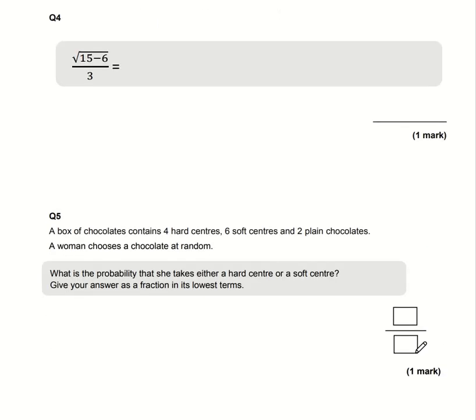Question number 4, the square root of 15 minus 6, divided by 3. Okay, so this is a question all about BIDMAS. There are no brackets, but we do have powers here. We've got this square root. So we need to take the square root of 15 minus 6. Now 15 minus 6 is 9. So the question is now the square root of 9 divided by 3.